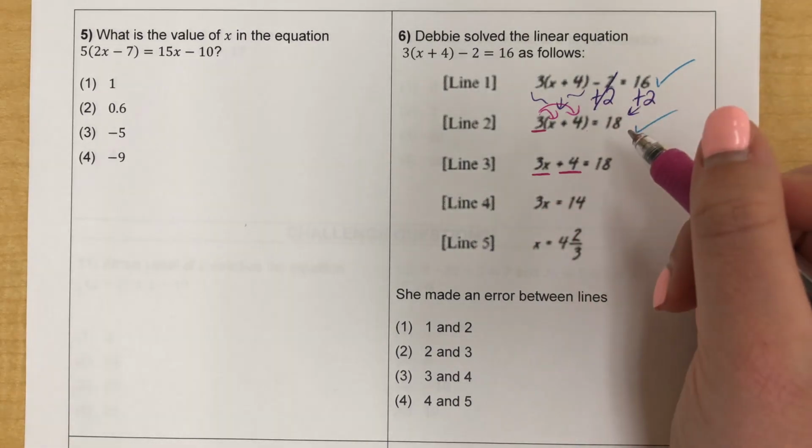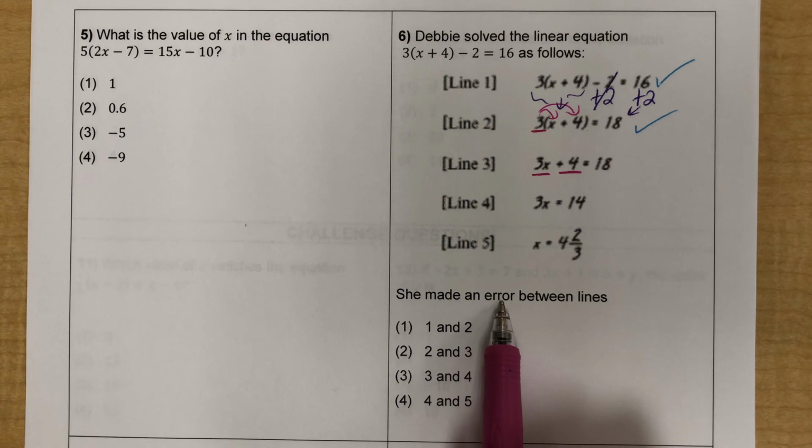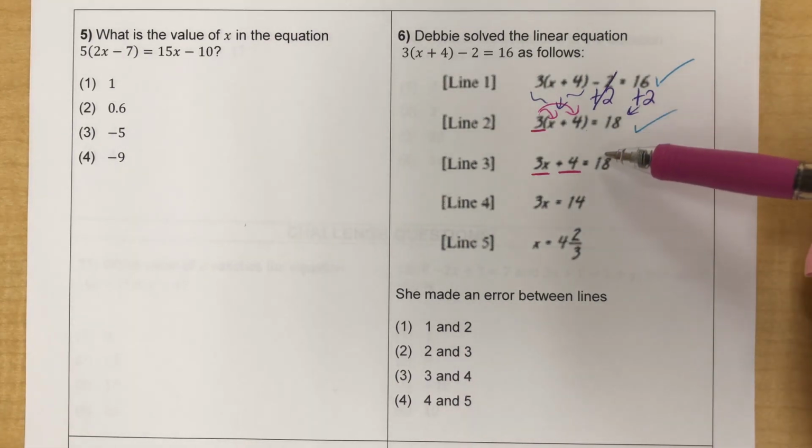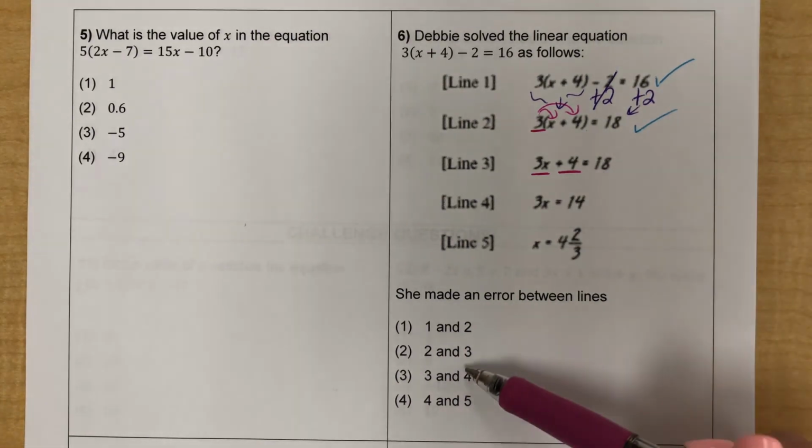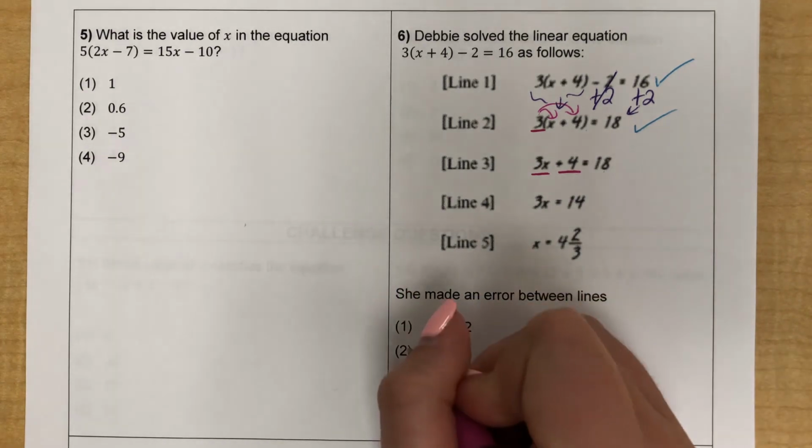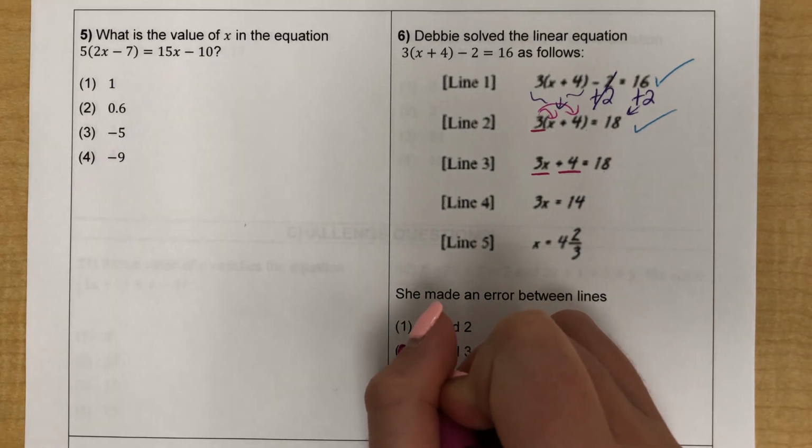So again, where did the mistake happen? Where's the error? It's from line 2 getting to line 3. So she made the error between lines 2 and 3, and that would have been choice 2.